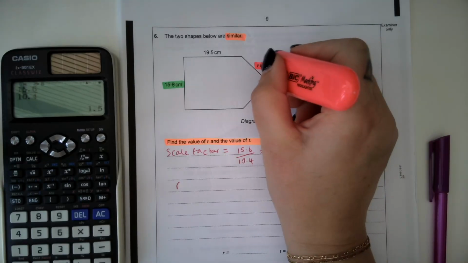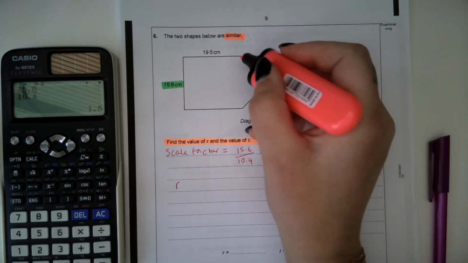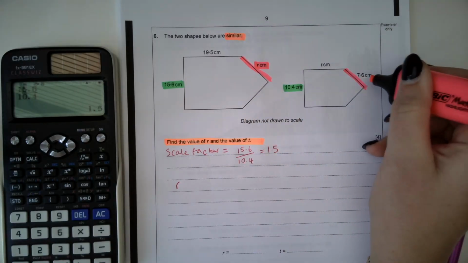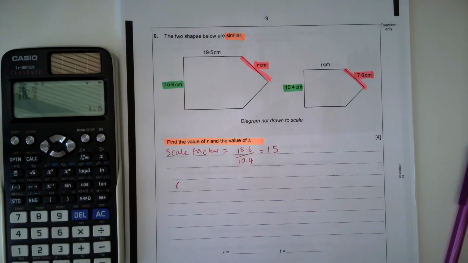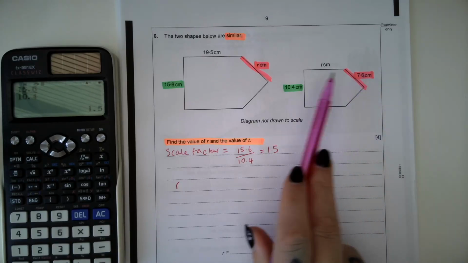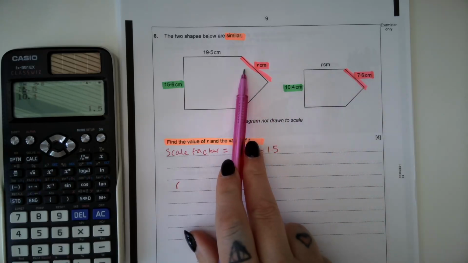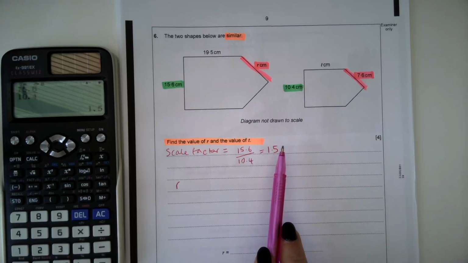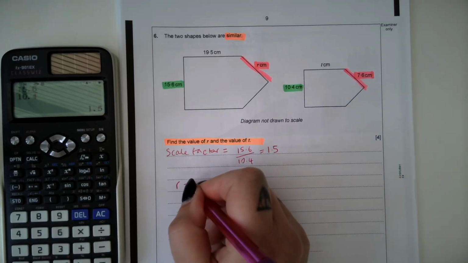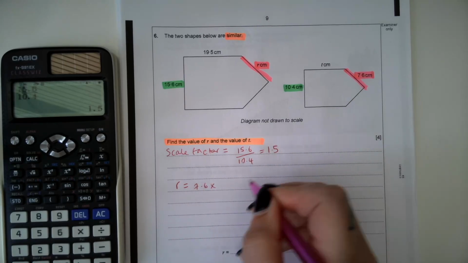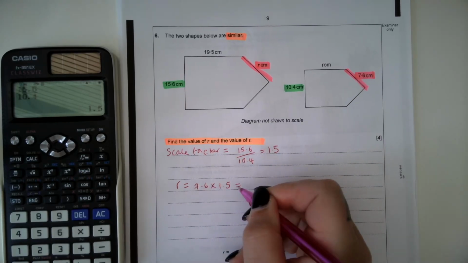So if you look here, r on the bigger shape, this side here corresponds with this side here. So r has a relationship with 7.6 on the smaller shape. So we know the smaller value, we're trying to find the bigger value. So to go from the smaller shape to the bigger shape, we multiply this length by our scale factor. So r is equal to 7.6 multiplied by our scale factor of 1.5.